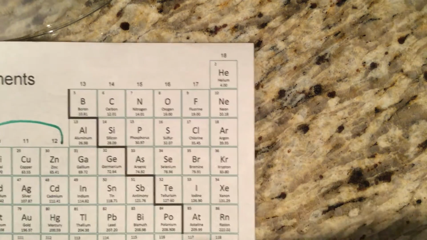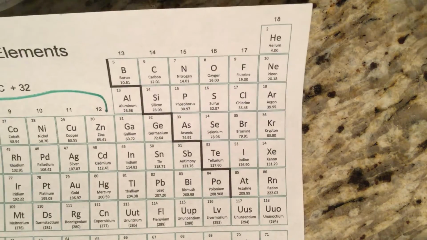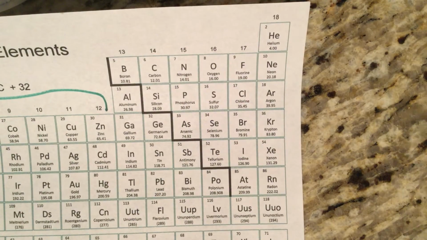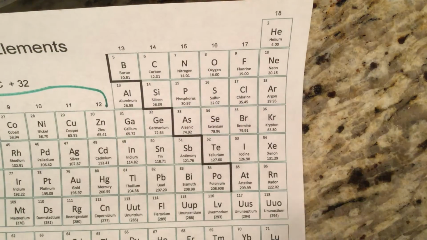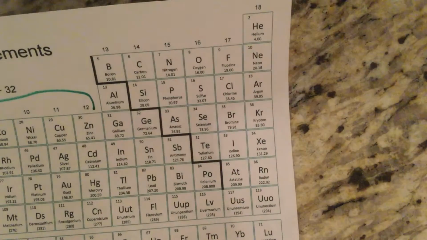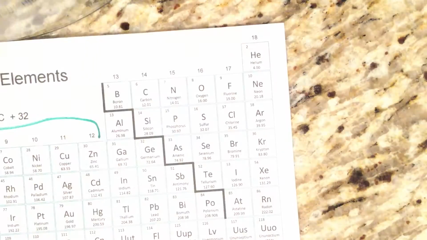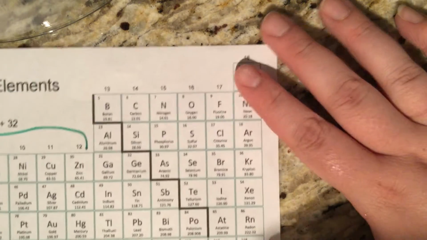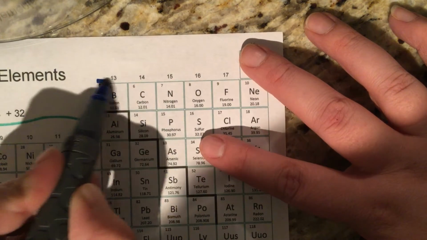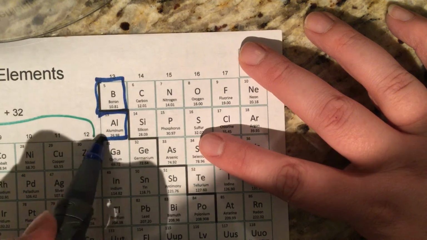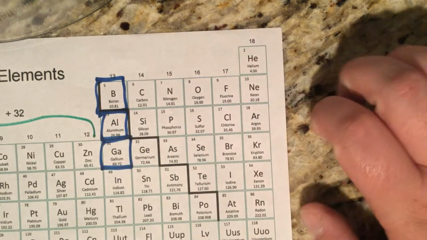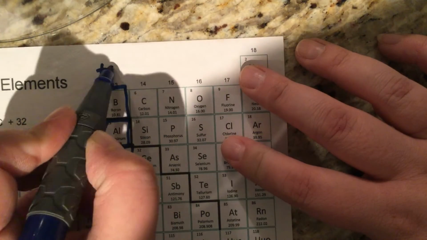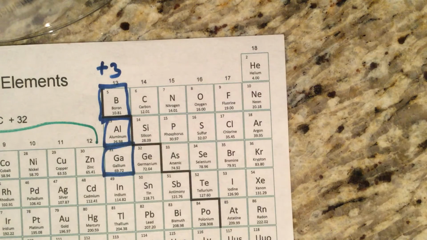All right, then we're going to move over here to our boron family. Now the thing is, it's not every single element, which makes it a little bit more on the tricky side. I'm going to circle 3 elements, and they're the first 3 in that group: boron, aluminum, and gallium. Those ones form a +3.